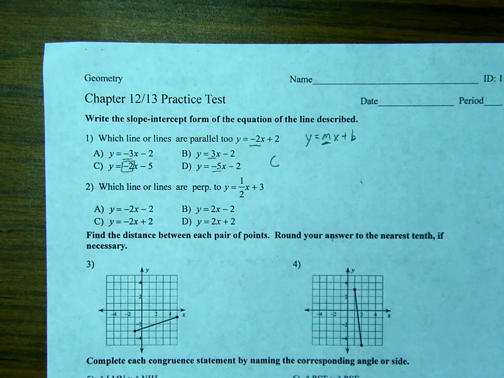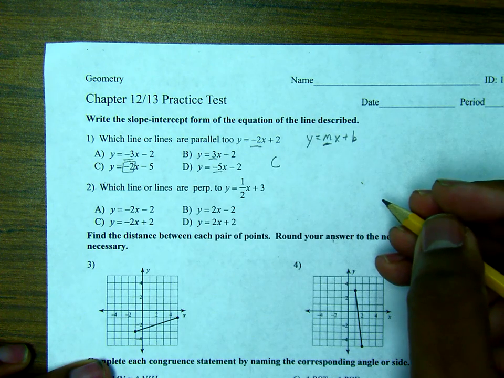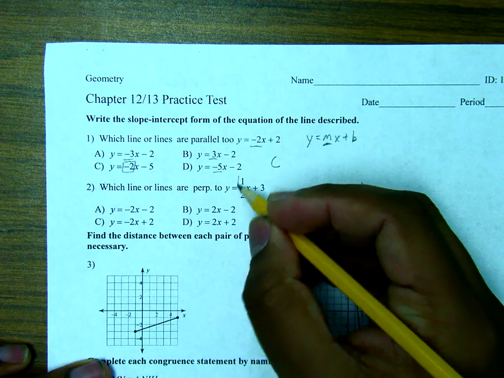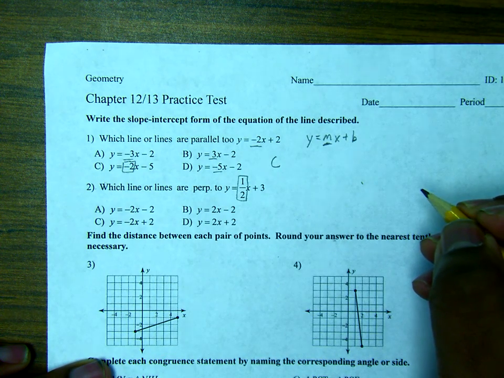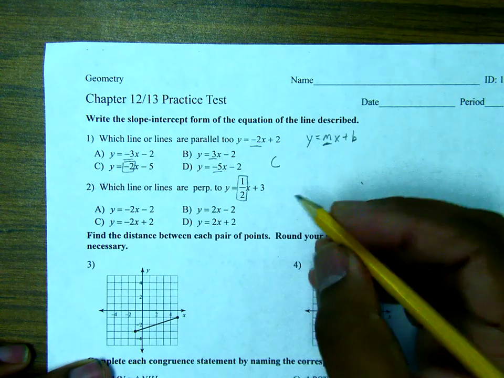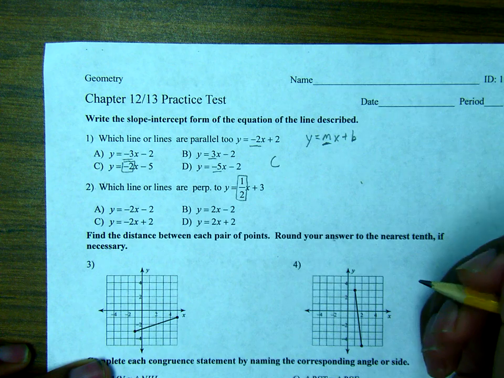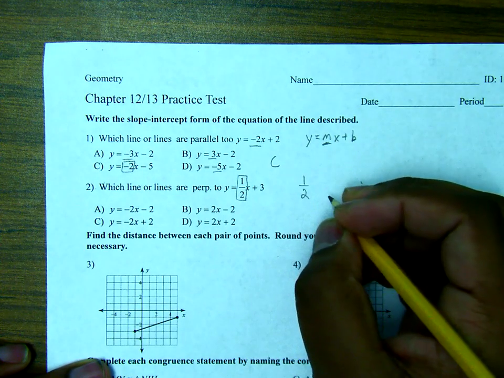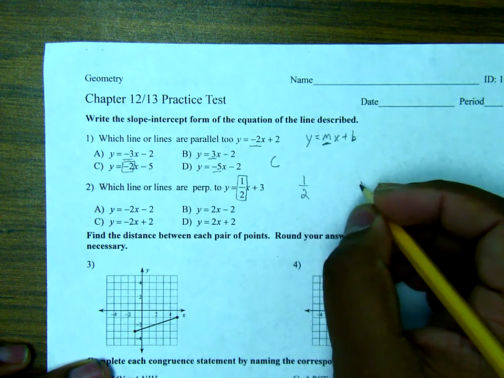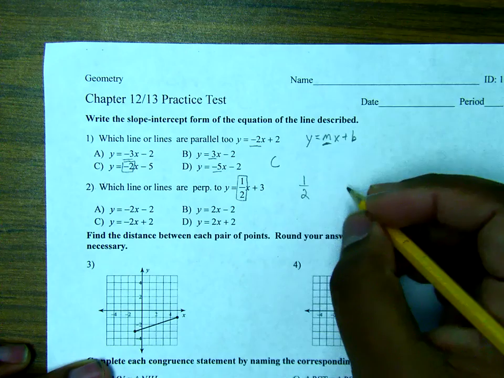Okay, and number two, we want to see which line or lines are perpendicular to y equals 1/2 x plus 3. So I've got 1/2 for my slope, and I want to find the opposite reciprocal, or one where the product equals -1. If we have 1/2 for our slope, the opposite reciprocal is when you do the reciprocal and change the sign.